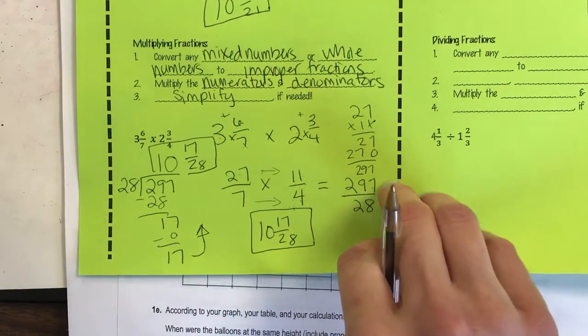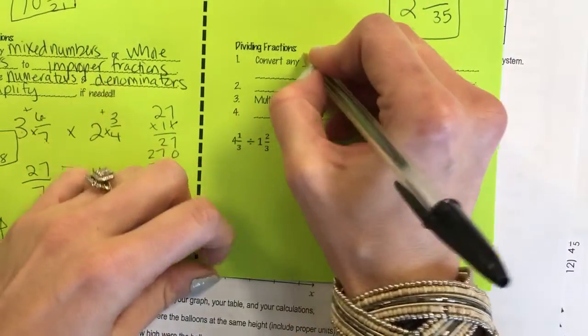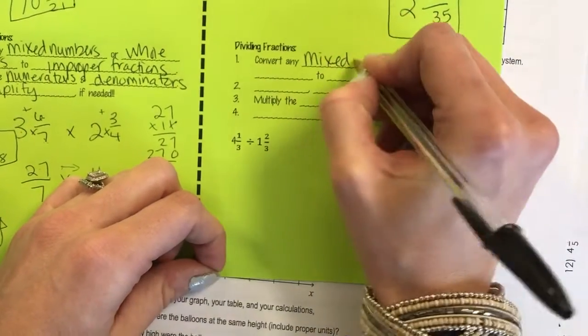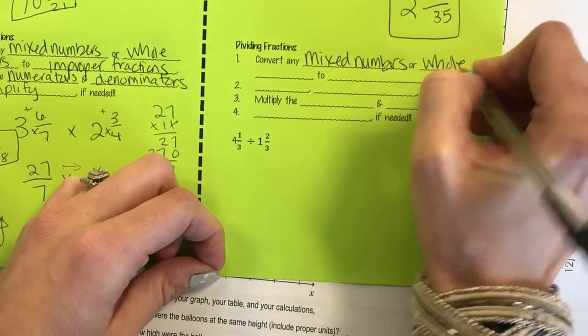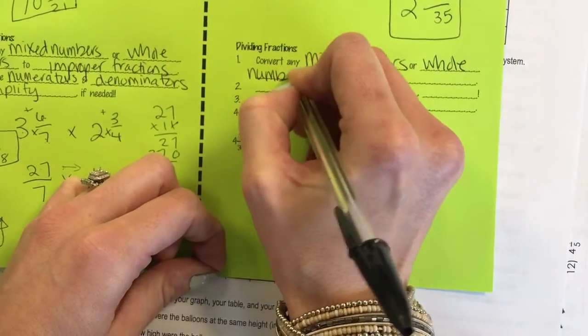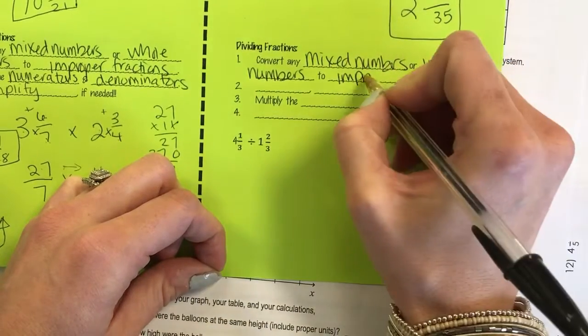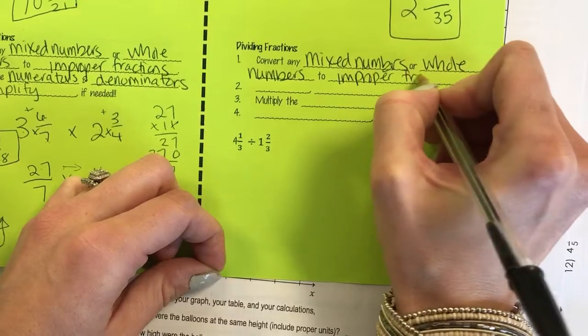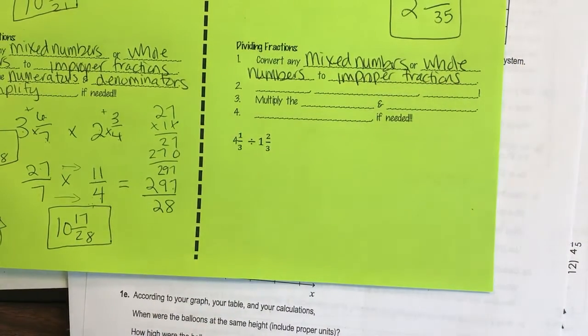Okay, we're good? Okay, last one, so dividing fractions. Same deal, convert any mixed numbers or whole numbers to improper fractions. So your first step is the same, improper. So same first step, convert those into improper fractions.